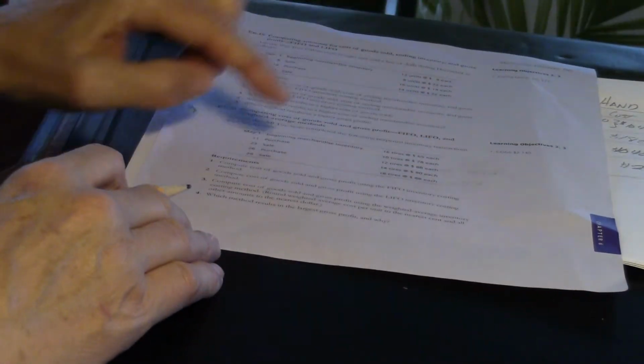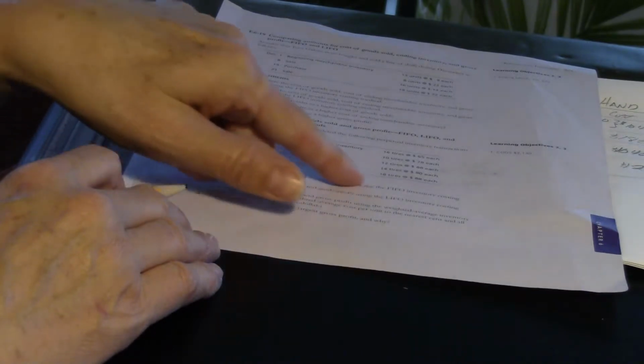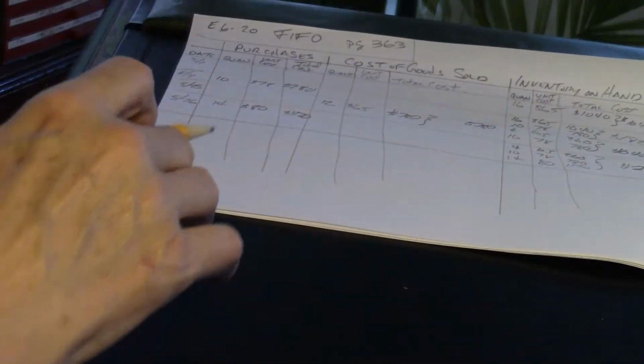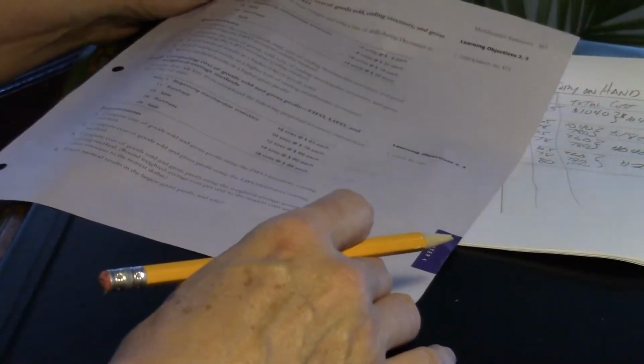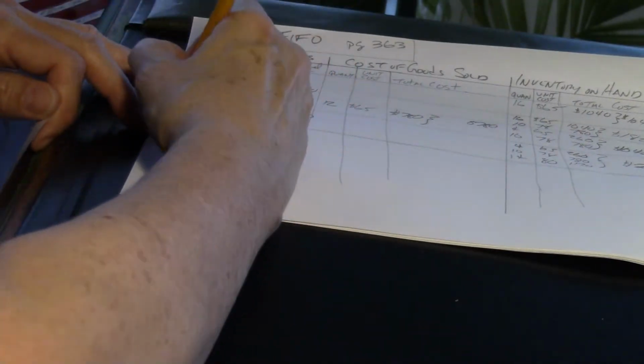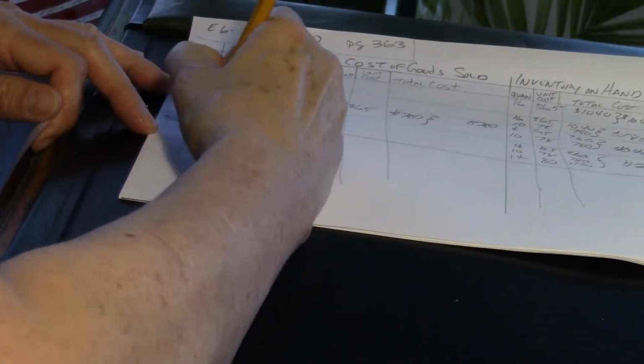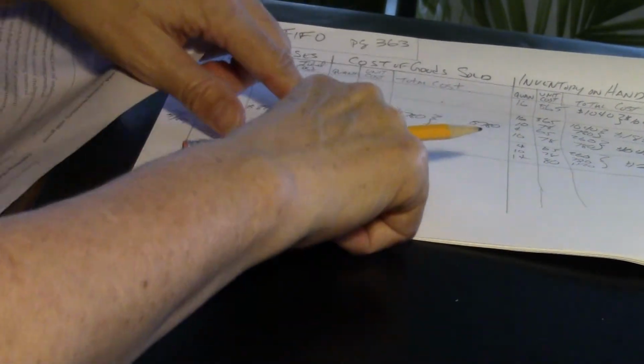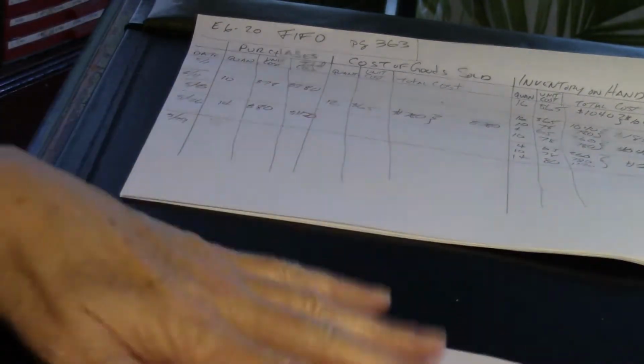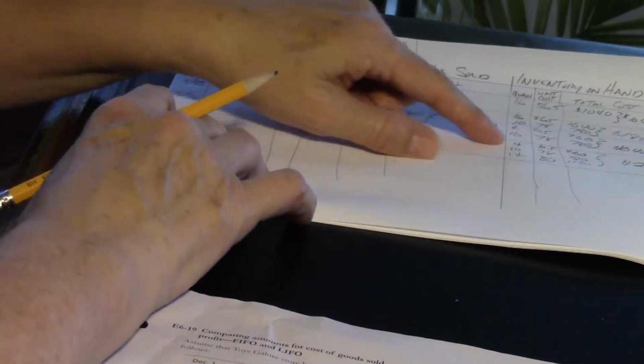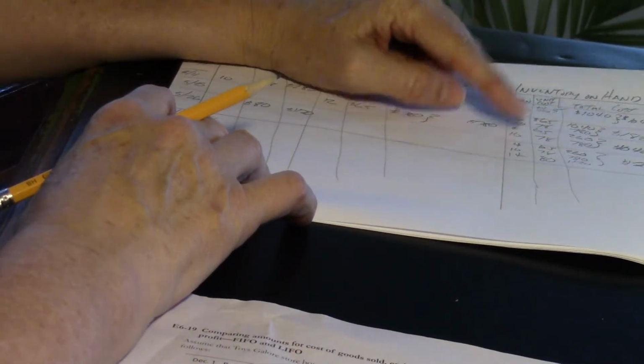All right, what happens next? On the 29th, we have a sale of 18 tires. What 18 tires did we sell? Well, this is first in, first out, so we have to go down the row.